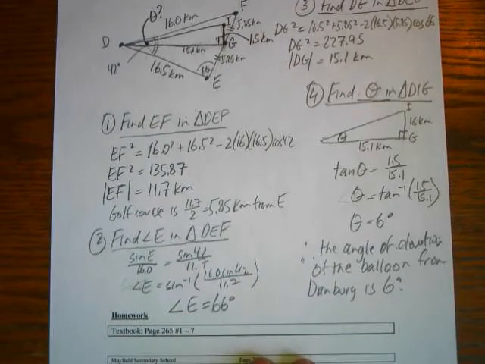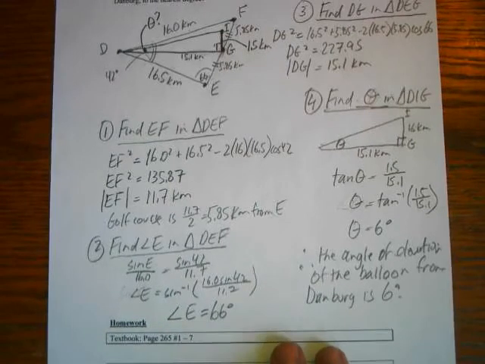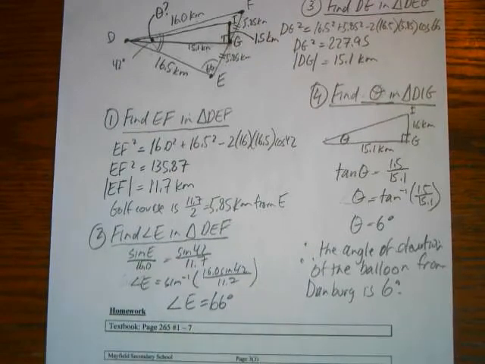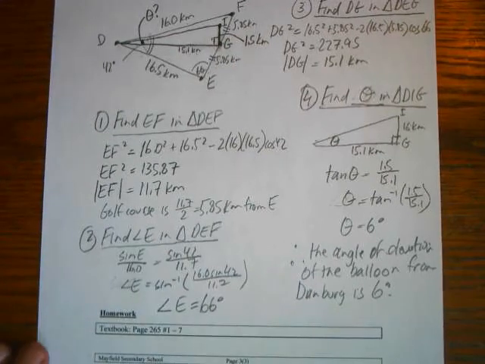So I've got some homework questions there for you to try out. Just be patient. You have to think your way through these. Make sure you draw a nice diagram if one is not provided. And then just remember that the common side of the two triangles is the key. You usually have to figure that out before you can get what you're ultimately trying to find.